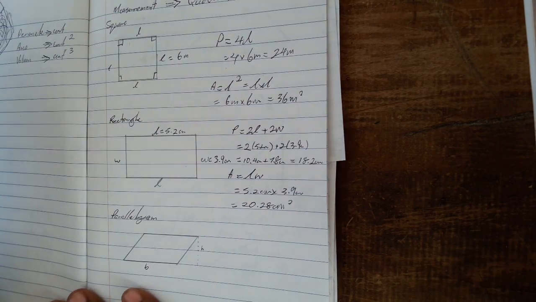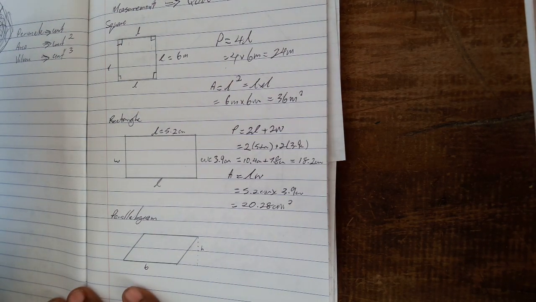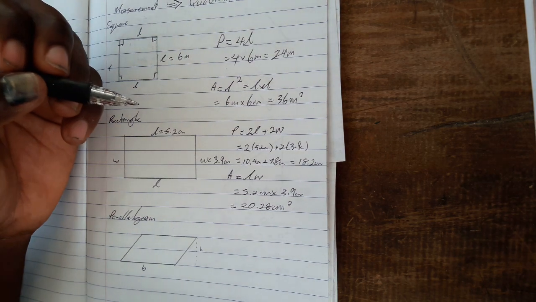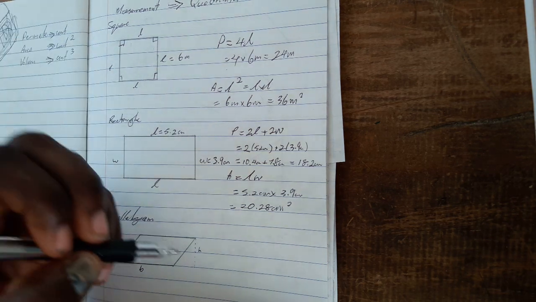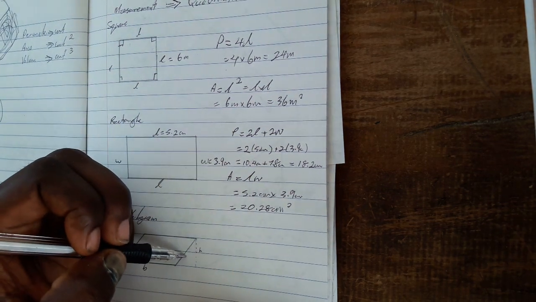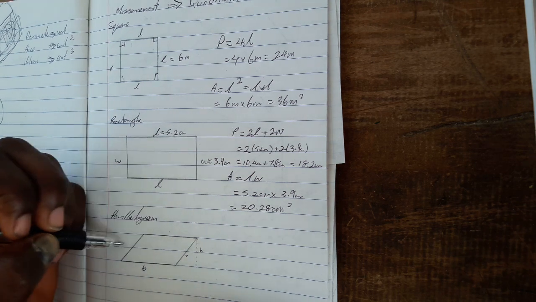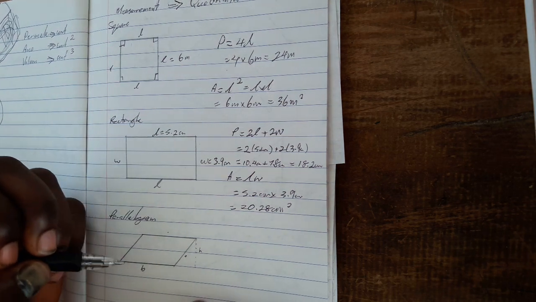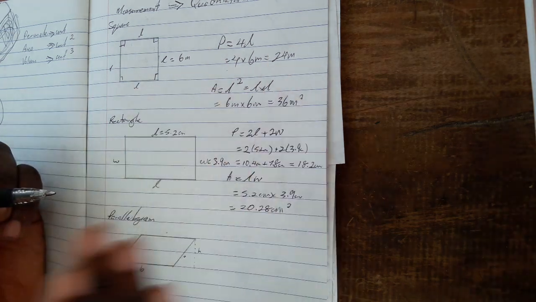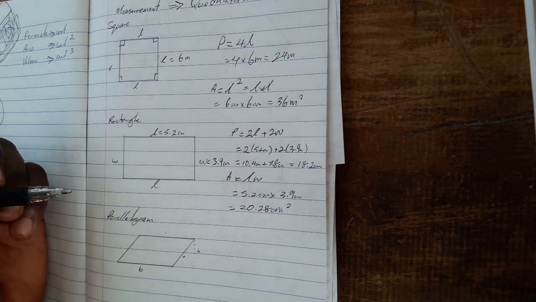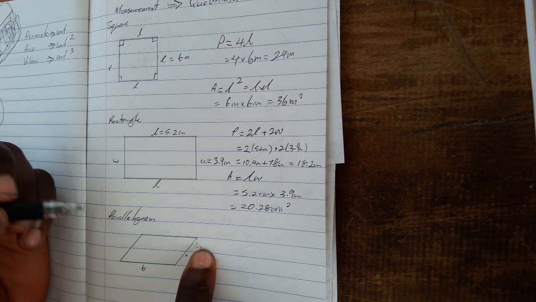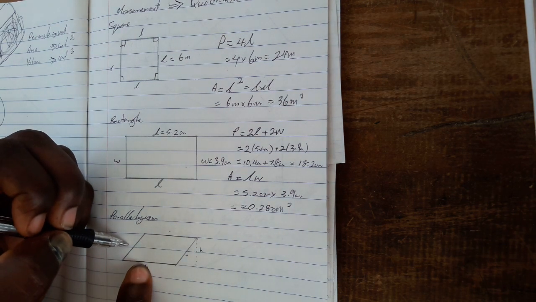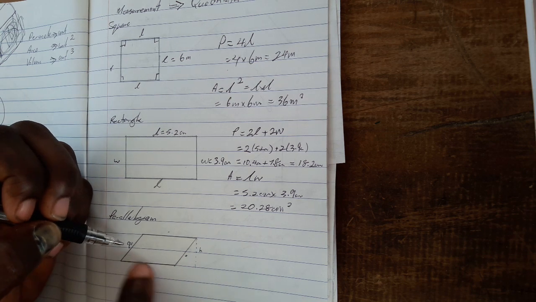So what about a parallelogram? How do we find the area or the perimeter of a parallelogram? If you were asked to find the perimeter, they will have to give you the slant height here, there, and there. But in this case, we're only concerned with the area. Area is base times vertical height. If they had given you a slant height of 9 or whatever, you can't use that.